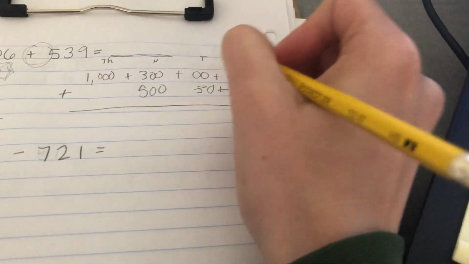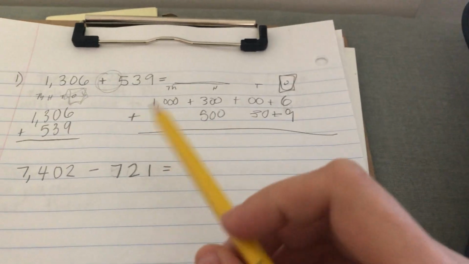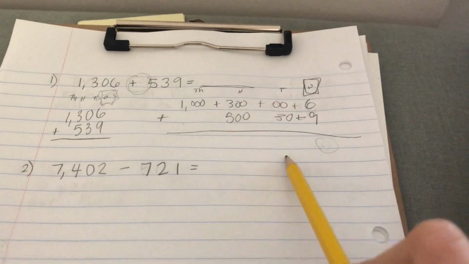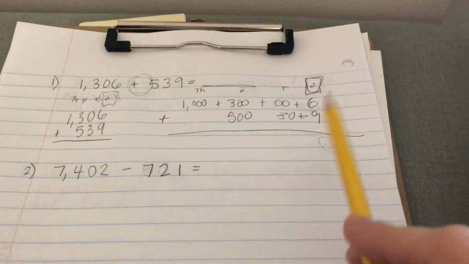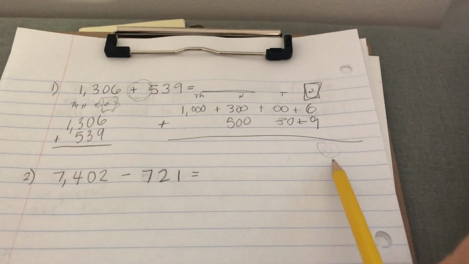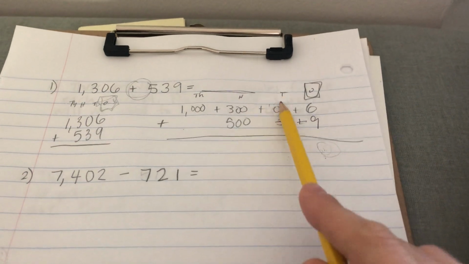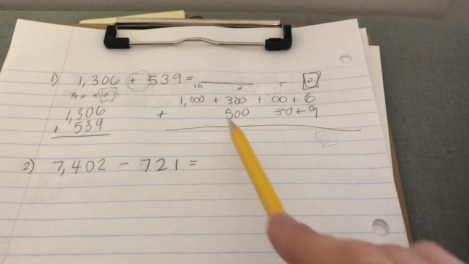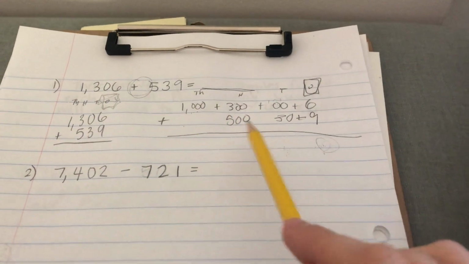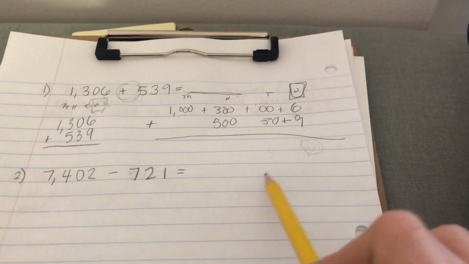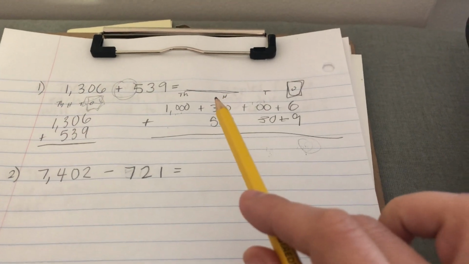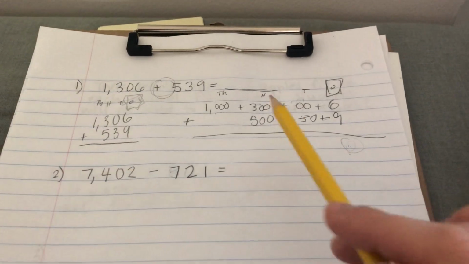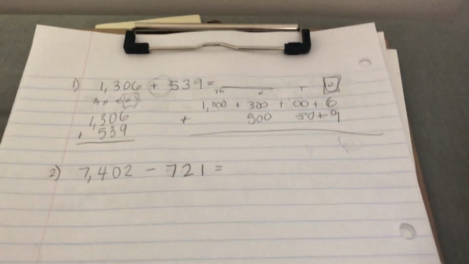Don't forget to start in the ones. And remember that when you have more than this place value, you have to regroup. So if you have tens in your ones answer, you need to move it to the tens. If you have hundreds in your tens answer, you need to move it to the hundreds. And if you have thousands, you need to move it to the thousands. But remember, if you don't have hundreds when you add your tens, there's nothing to regroup. You just write your answer and move on. We know how to do that, so just start in the ones and check your work.